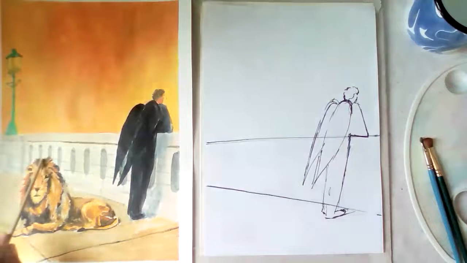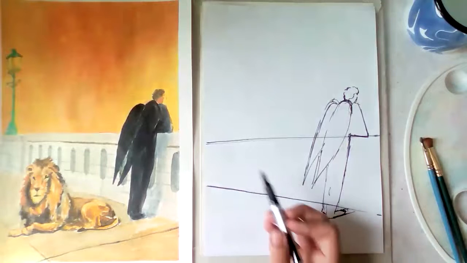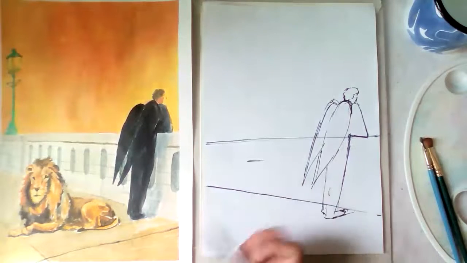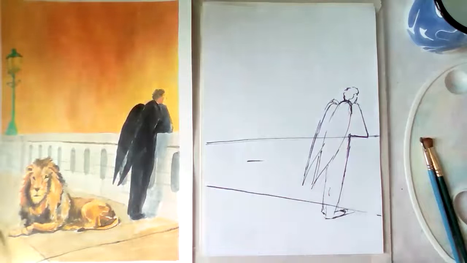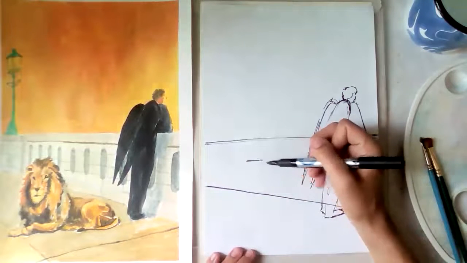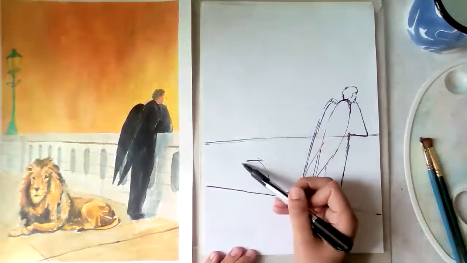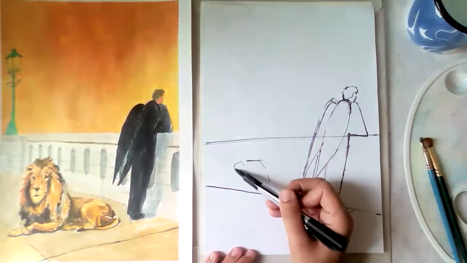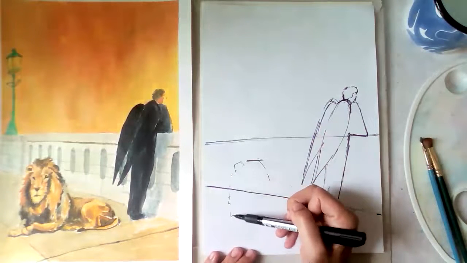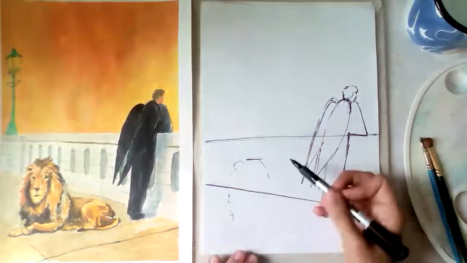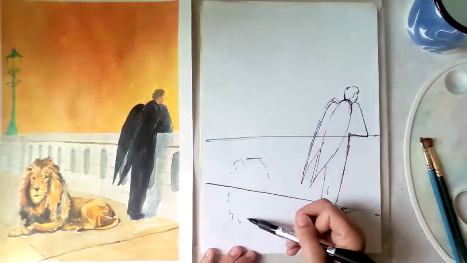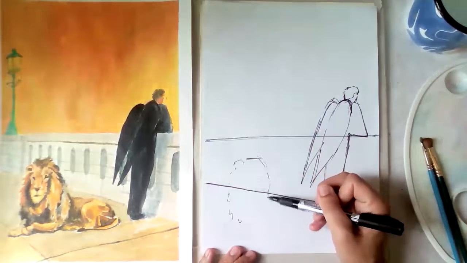The head is ending somewhere in the middle of our fence, this barrier. So I can also just mark myself a line. And then maybe also lightly jumping with my pencil, try to mark the shape of his head, the fur.